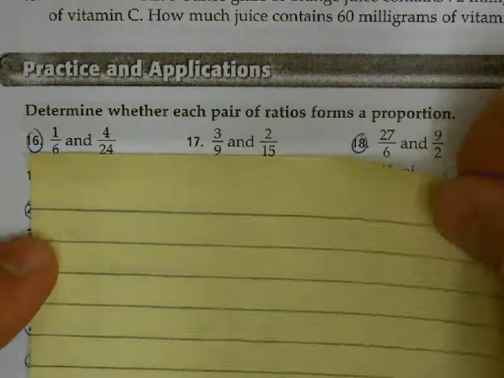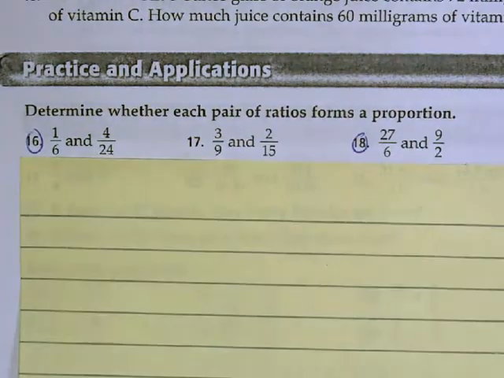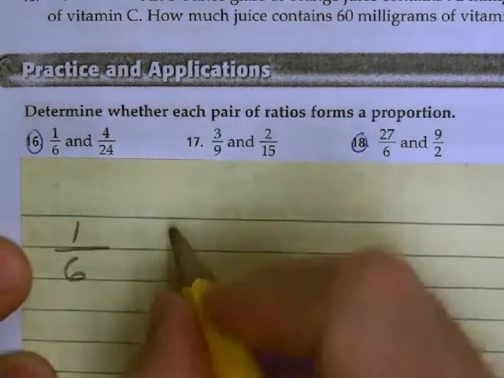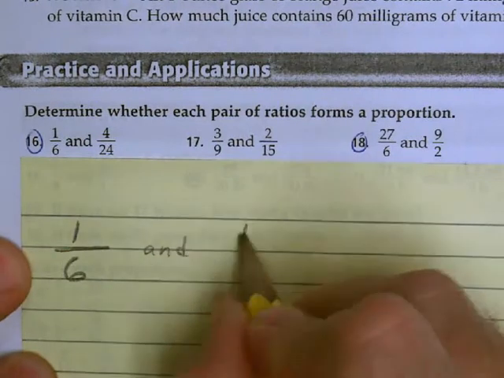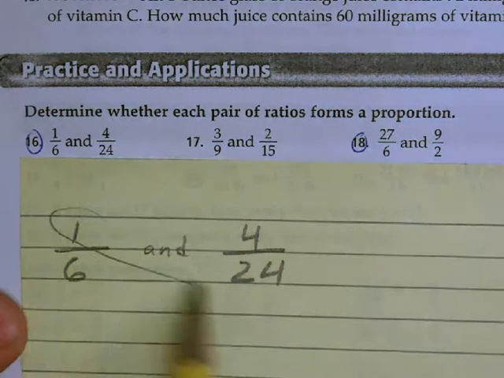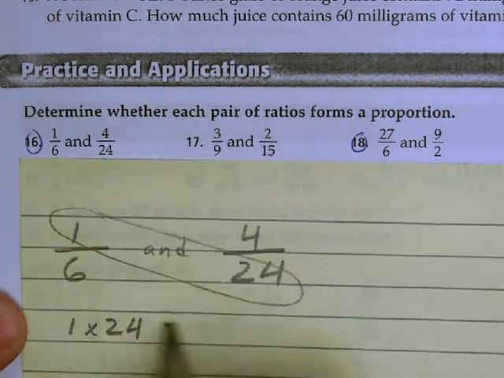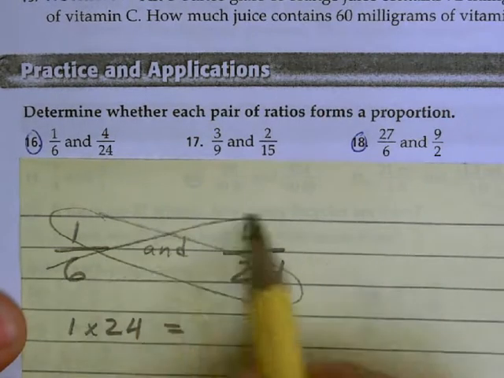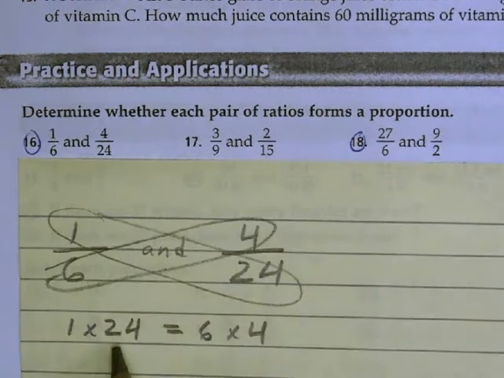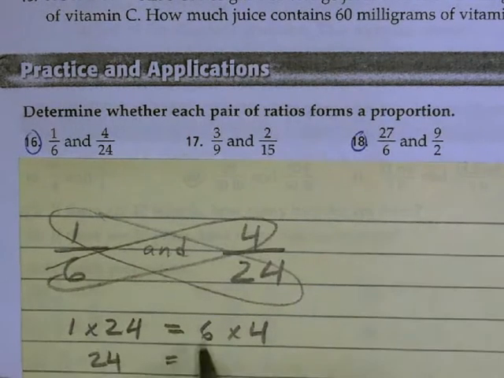Here's number 16. Let's put it up here. Okay. 16 says 1/6 and 4/24. So let's take a look at it. When you compare those two, the first thing you do is cross multiply. Remember that? So we cross multiply 1 times 24, and that's going to have to be equal to 6 times 4. Let's work that out. 1 times 24, well, that's easy. 24. Does that equal 6 times 4?